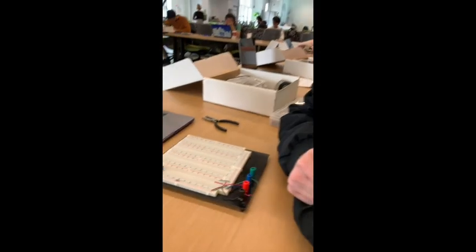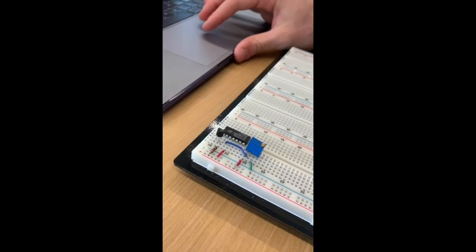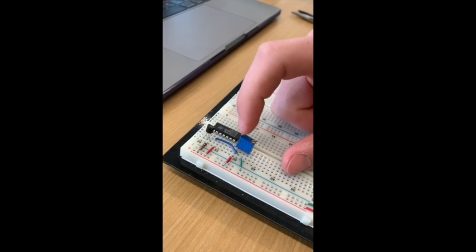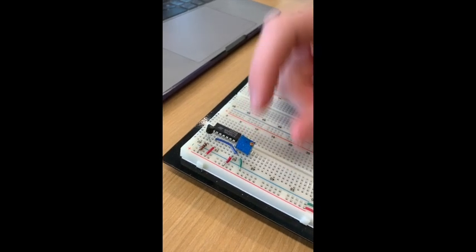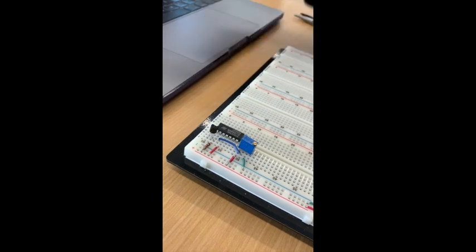Welcome to our final lab video. Here we have part A, the constant current source. So we have the voltage going in through the potentiometer, and that will impact, as you can see in the circuit diagram up here.